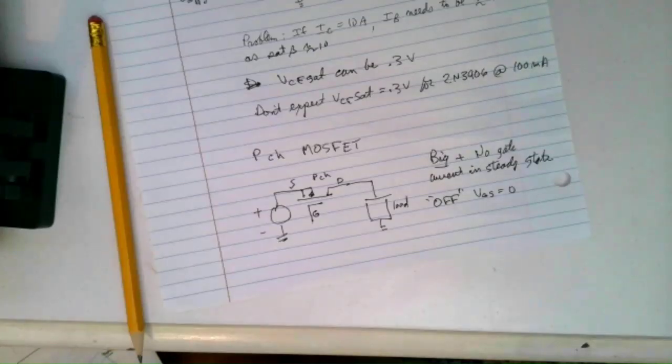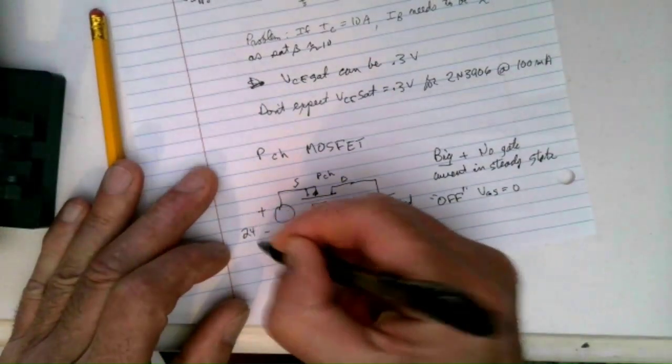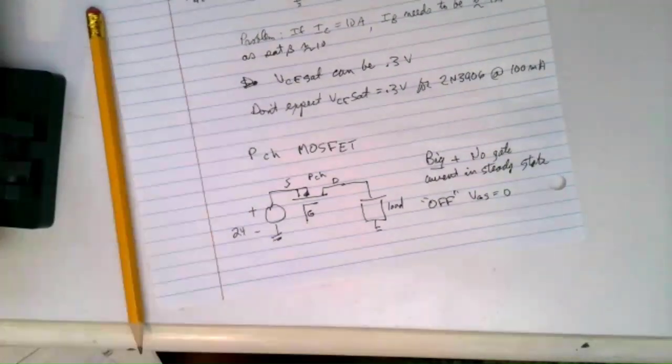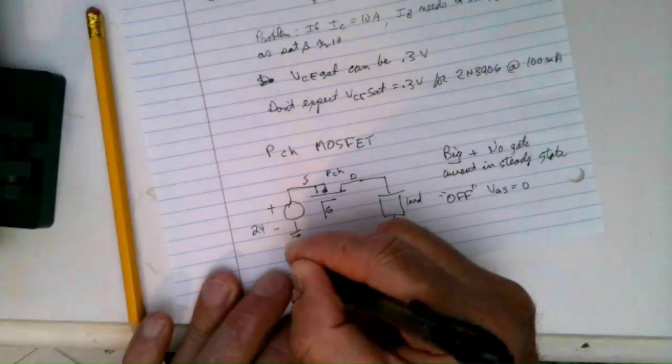I'll give you an example here, just to show. So suppose this is a 24 volt supply, and we've got a P channel MOSFET with a threshold of -2 to -4. So this is just an example.